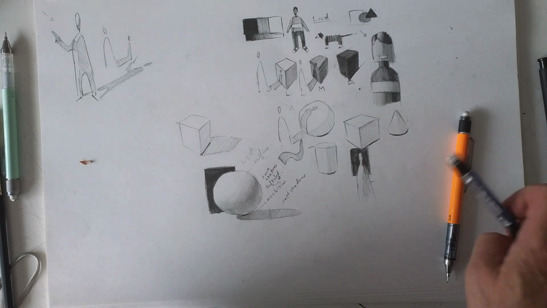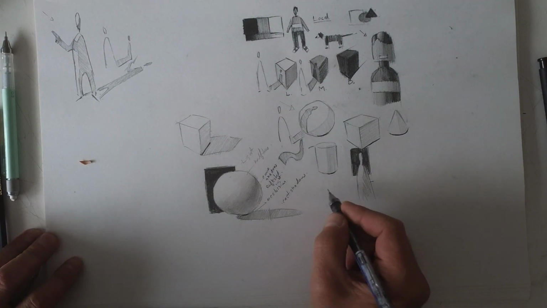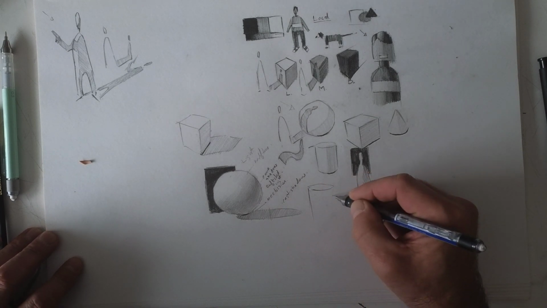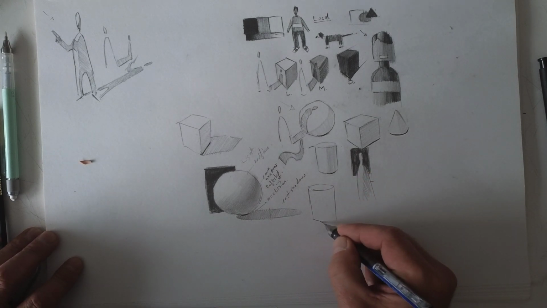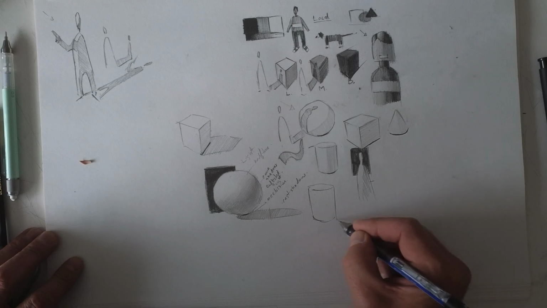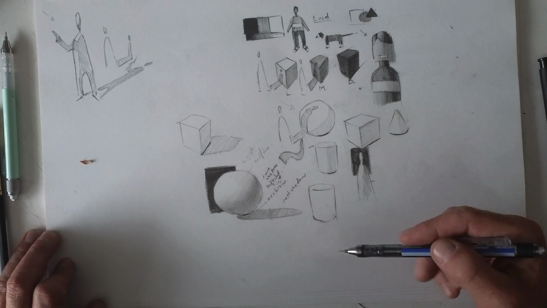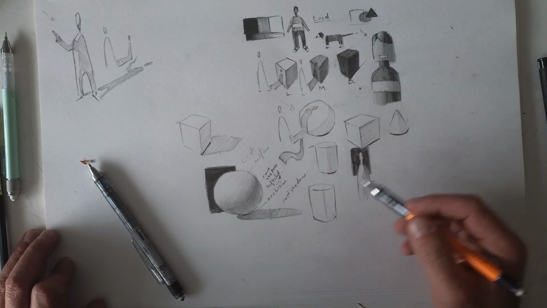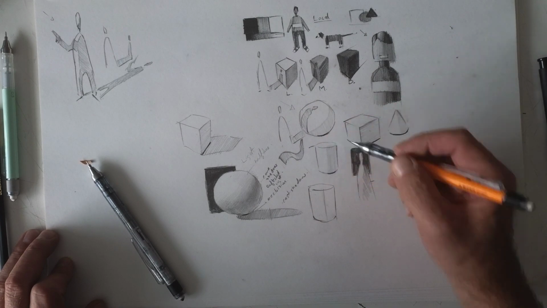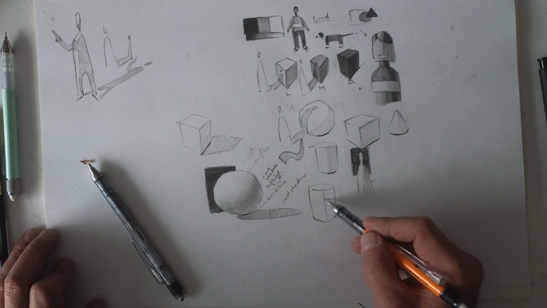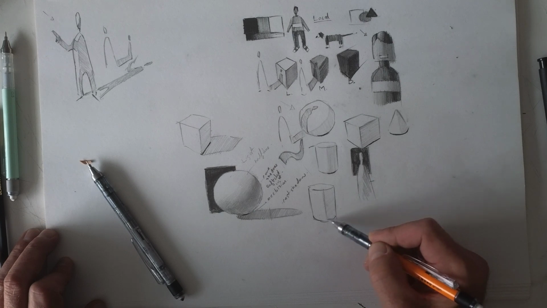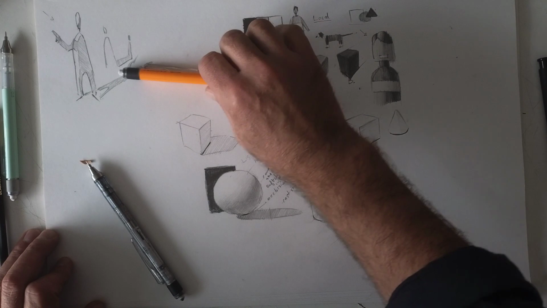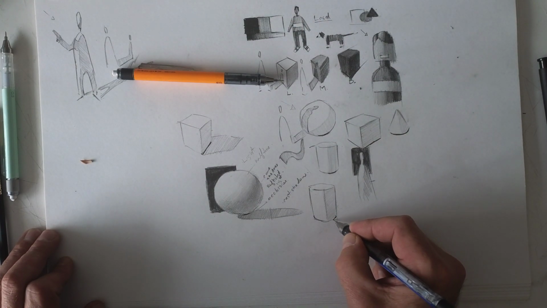Okay, so let's quickly run through the other shapes that we work with. We'll go through the cylinder. Notice how the cylinder, the light shape, the shadow shape, even though the light is coming at an angle, notice how it runs down it like this? I don't know why that is, but it is. Here's my occlusion.